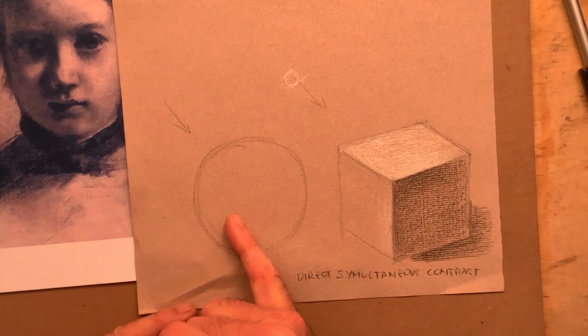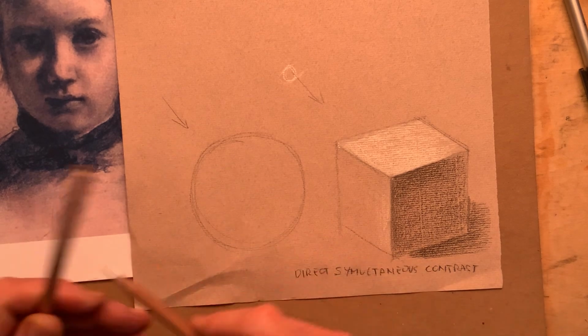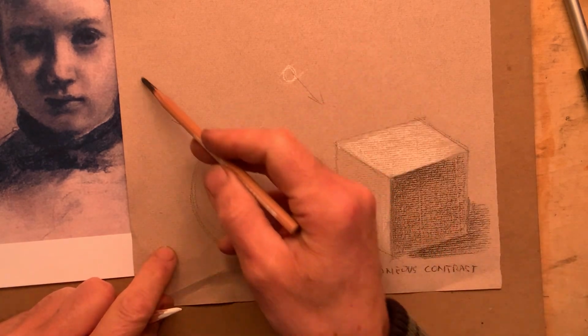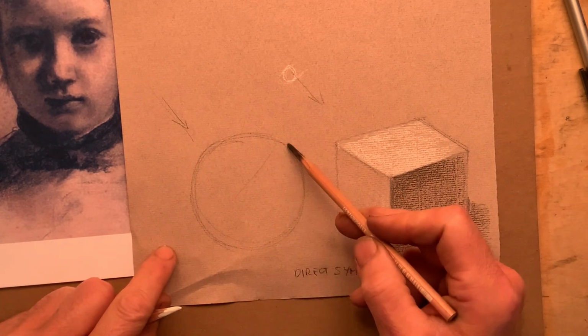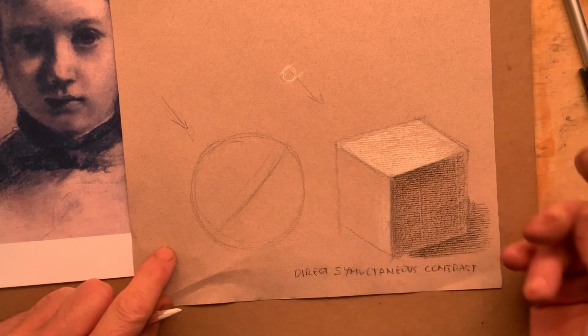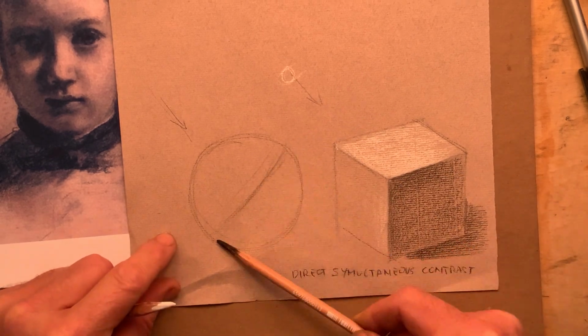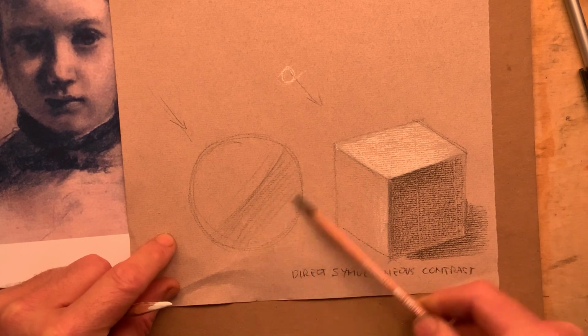Now here instead, what happened is this. The light now comes from here, right? So this is going to be now the division between light mass and shadow mass, right? And this is the shadow mass.